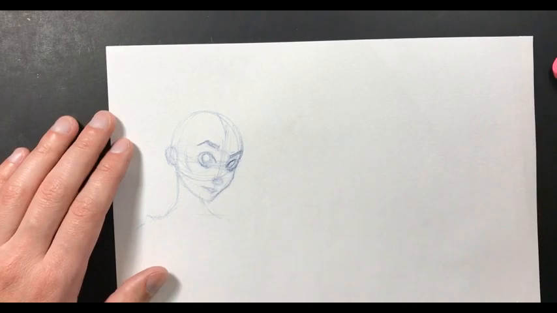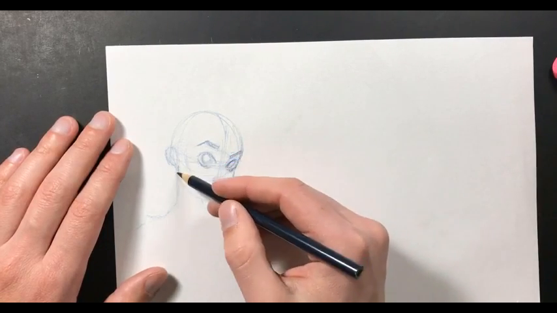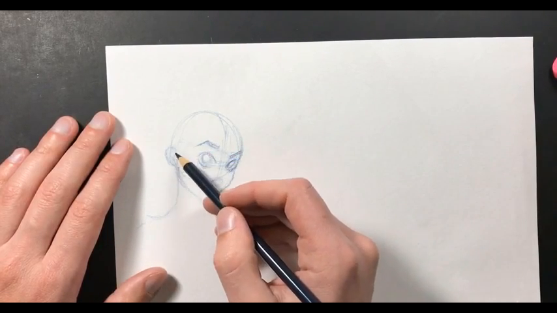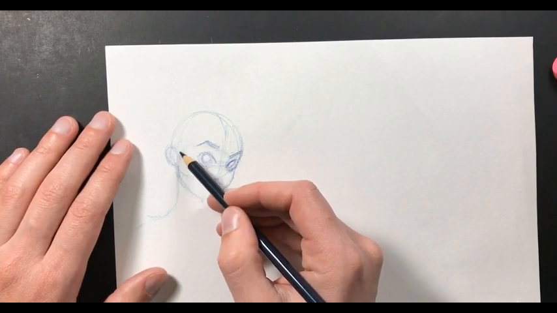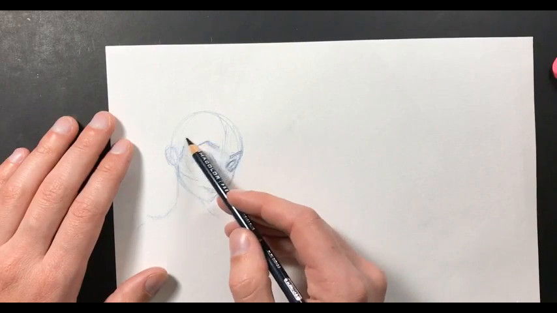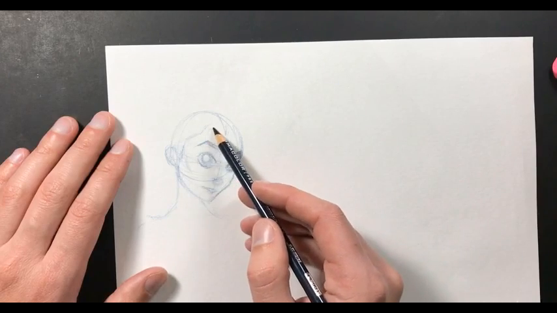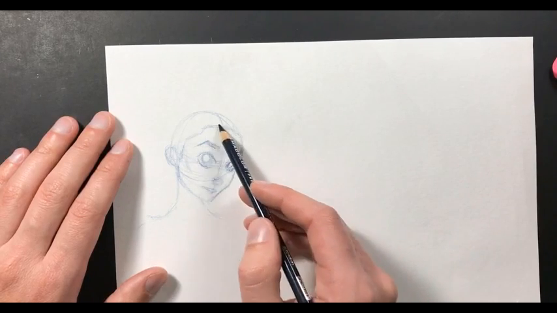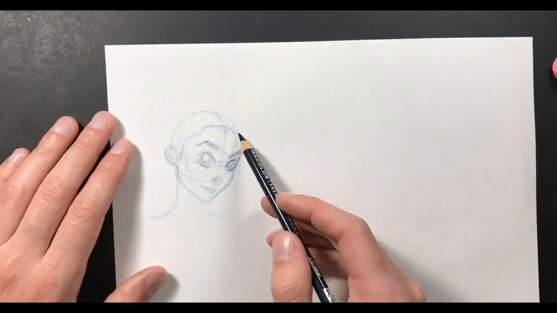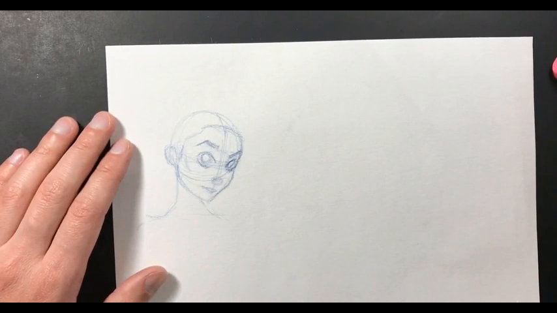The next thing I like to do is to add in my character's hair. So we have her jawline right there, and then we have her ear. And so then starting there, we're going to have her sideburn. And I like to just sketch out that hairline first off. And this line up here is going to be a little bit curved. Now that we have the hairline, we can go ahead and decide what type of hair we want our character to have.